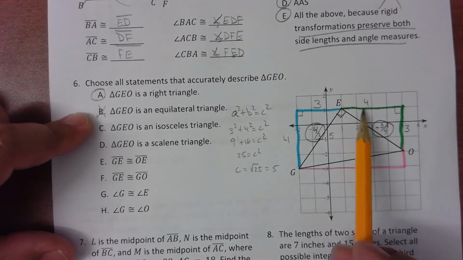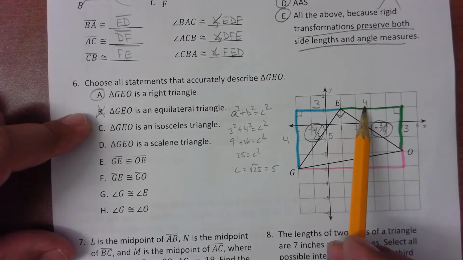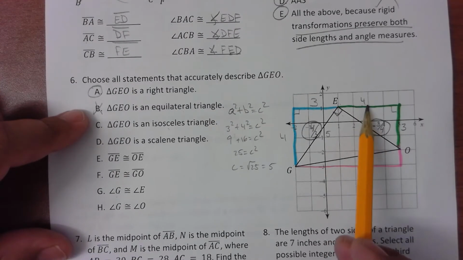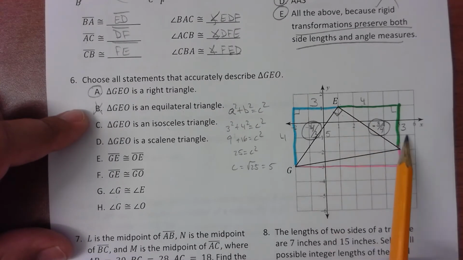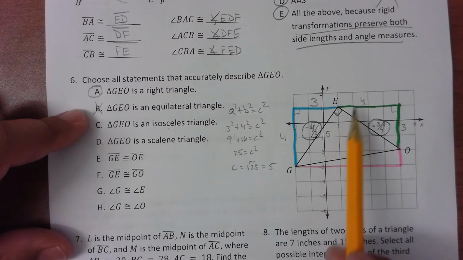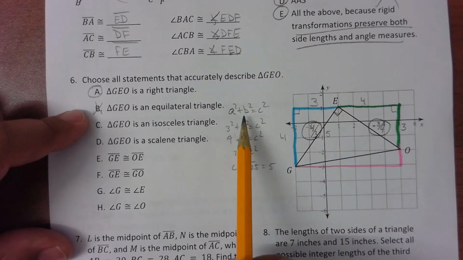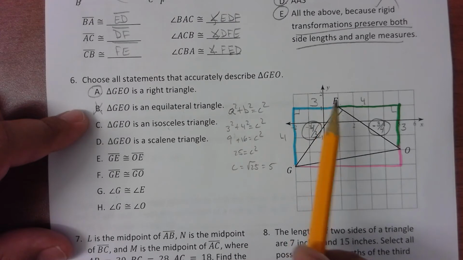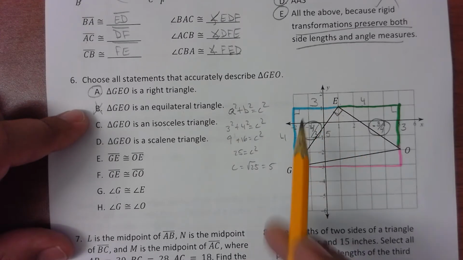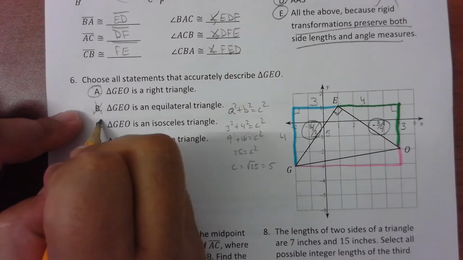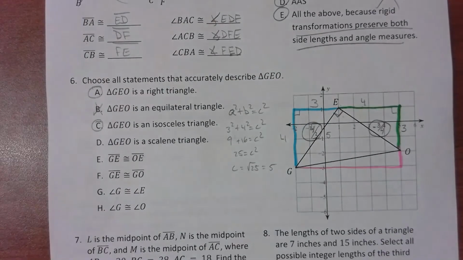If I did the Pythagorean theorem right here, I'm plugging in the same two numbers. It doesn't matter where you plug them in, a and b. I'm going to get the same answer. So this is an isosceles triangle.